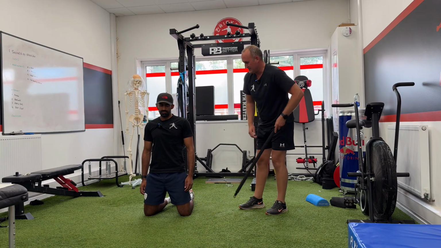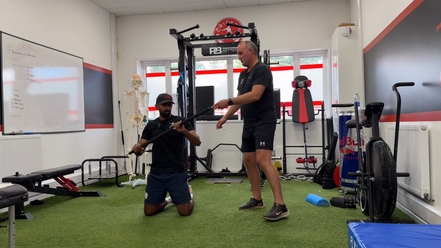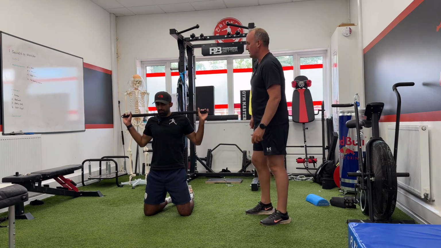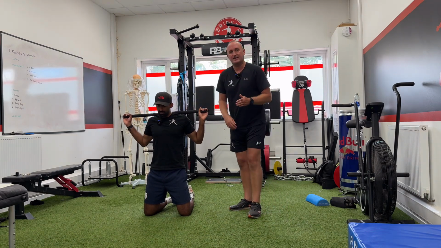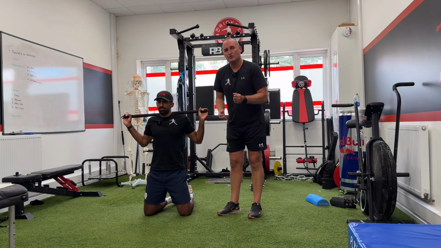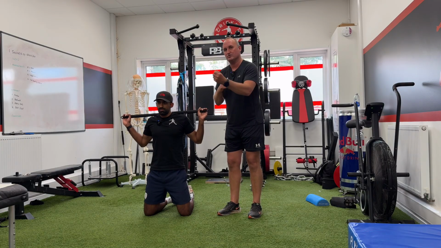Now from here, okay, so if you could just put that behind your neck with two hands on, we'll look at rotation. So what I'd like to see, and again, what we're looking for when you do this, is not so much about having huge range of motion on both sides.